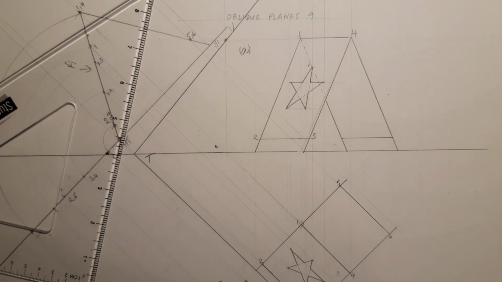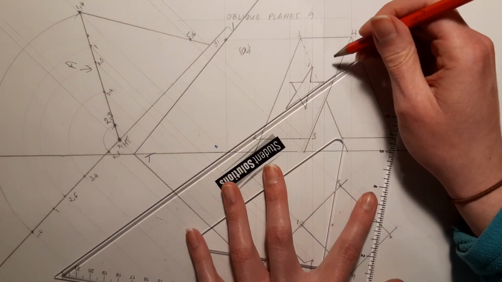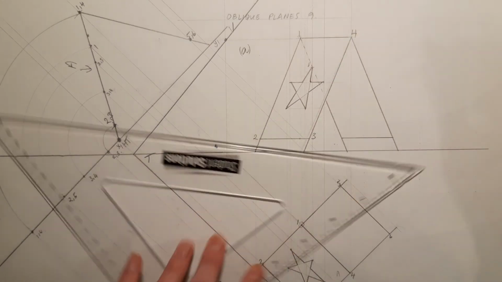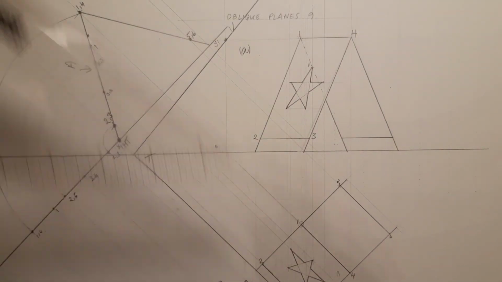Okay, so there, oh, have I missed a line? Looks like that line is a little bit lighter. Okay, so that is it done.